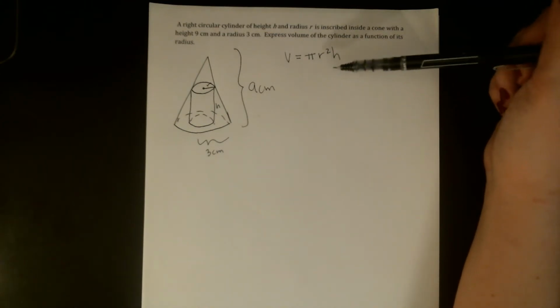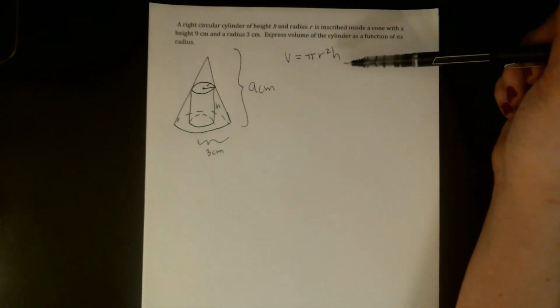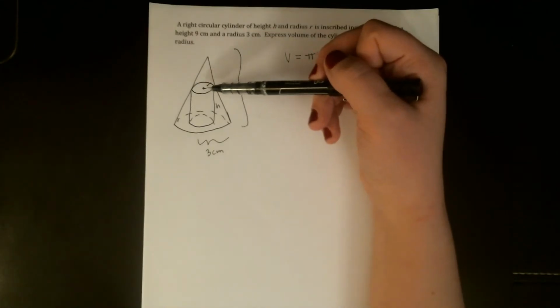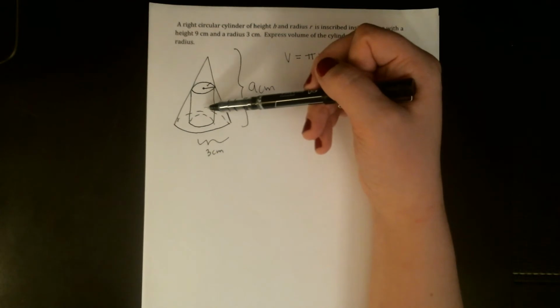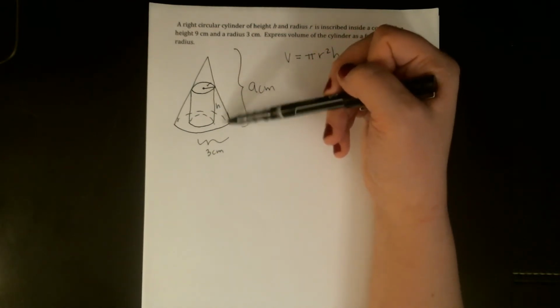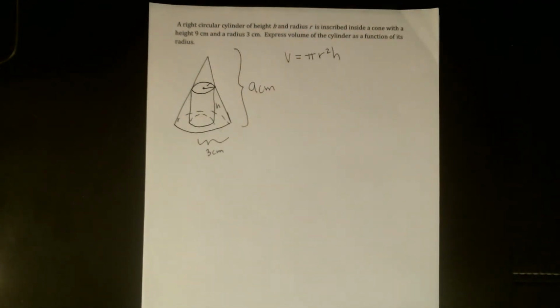It should definitely be possible for us to eliminate h, and the reason I assume that is that when I look at this picture, I can tell that once I choose an r, say I choose r equals a quarter or r equals 2, I don't just get to pick any old h. The height is determined by the cone.